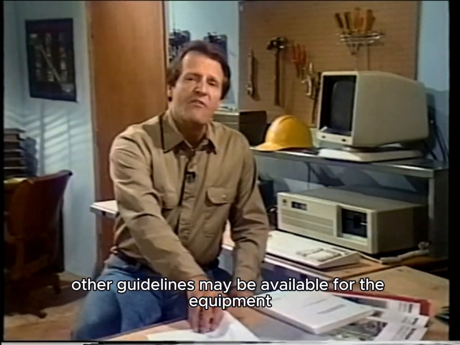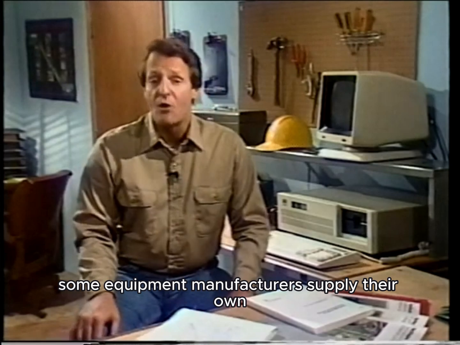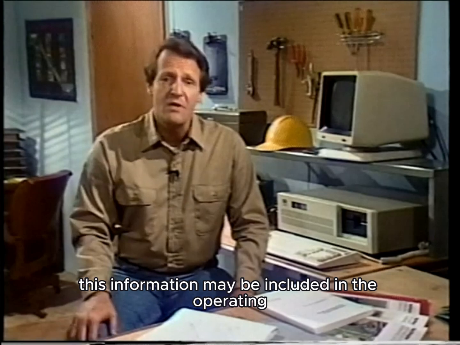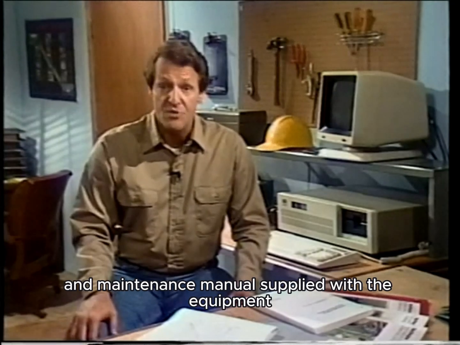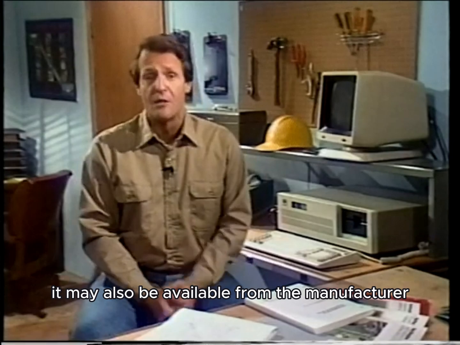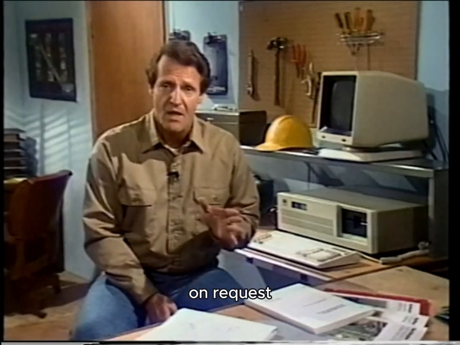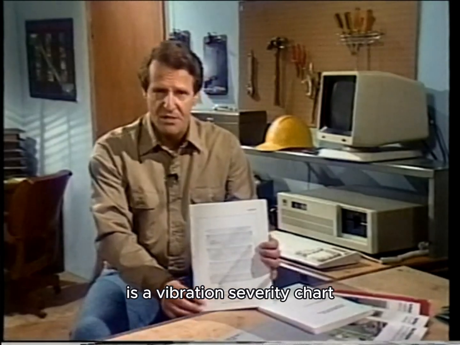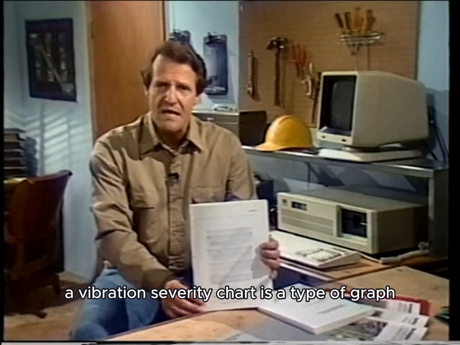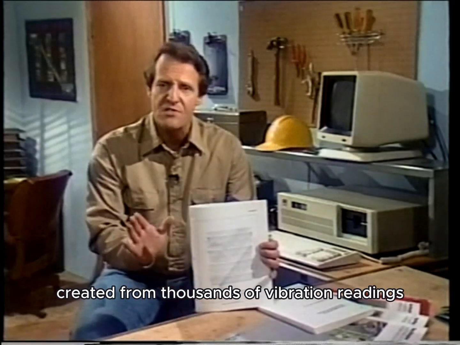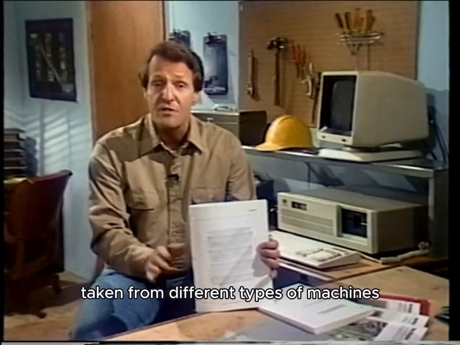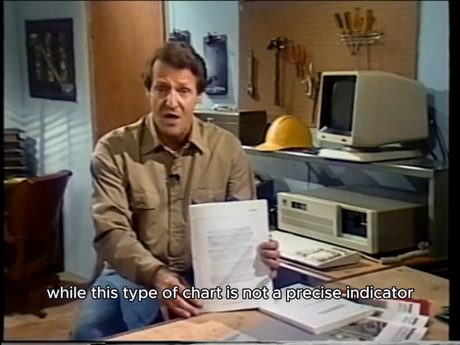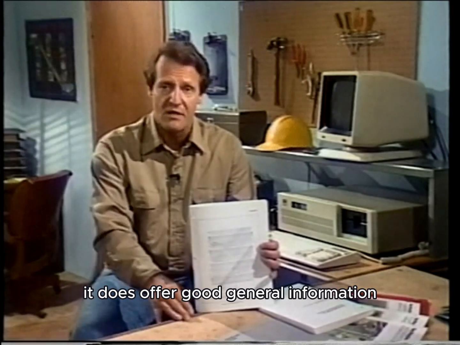Other guidelines may be available for the equipment in your plant. Some equipment manufacturers supply their own equipment condition guidelines. This information may be included in the operating and maintenance manuals supplied with the equipment. It may also be available from the manufacturer on request. Another type of guideline that can be used is a vibration severity chart. A vibration severity chart is a type of graph created from thousands of vibration readings taken from different types of machines under many different conditions. While this type of chart is not a precise indicator, it does offer good general information.